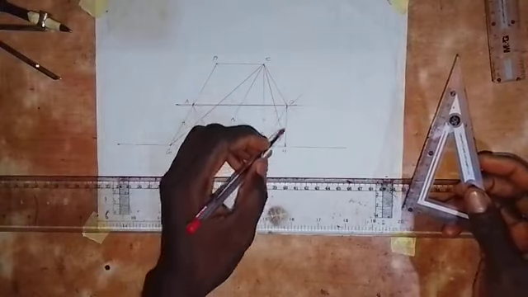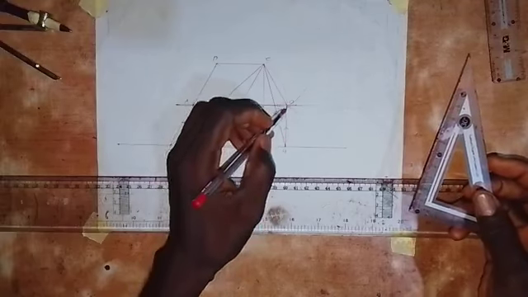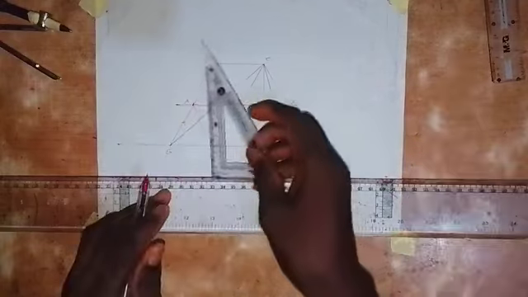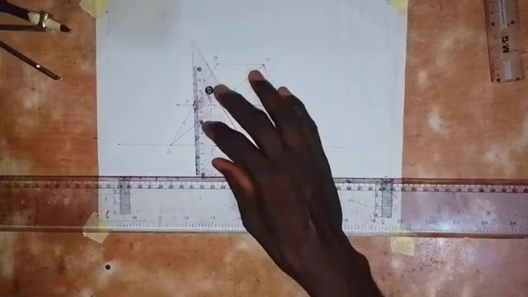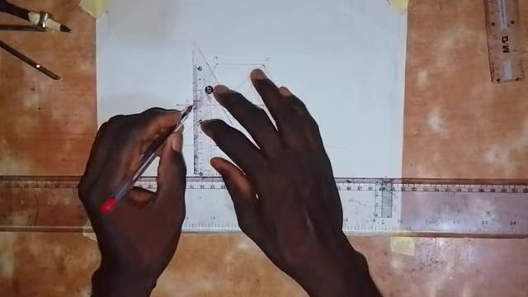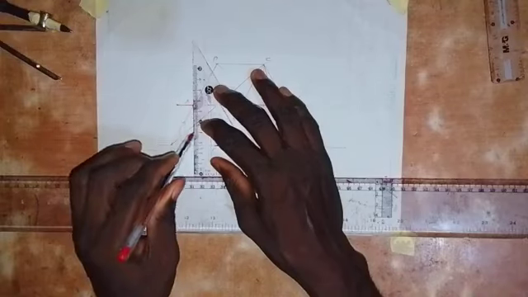Looking at this now, this line DH, which is the vertical line, is a side of the rectangle. So all I have to do is come to point A now and also draw a vertical line from here to touch.